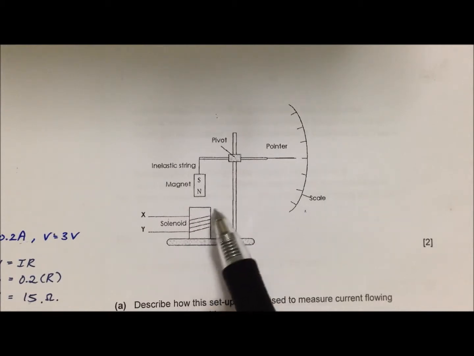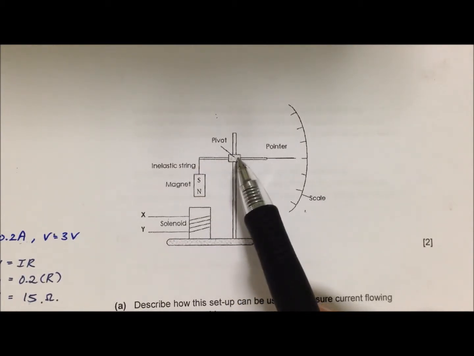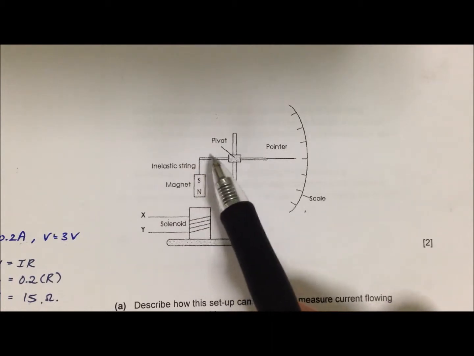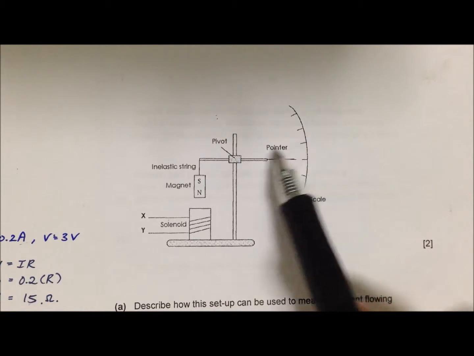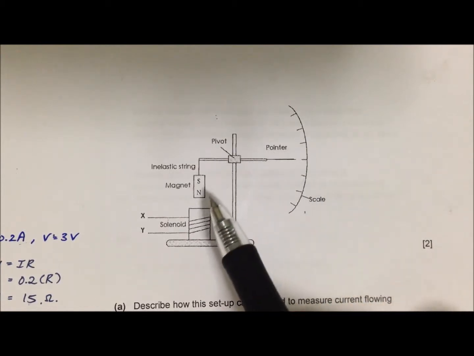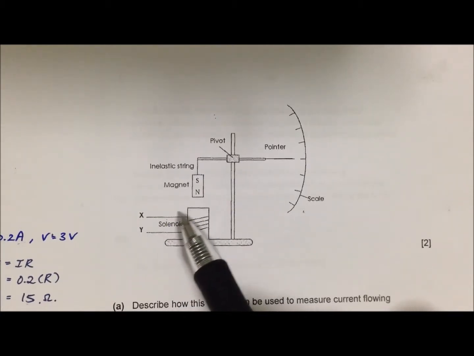So there will be either an attraction or repulsion, and because of that, there will be a force acting on this point, and because there's a pivot here, this force would produce a turning effect on the pointer. This turning effect, depending on the deflection, can tell you how strong your magnetic field is here, and therefore how strong the current is. So basically this is an ammeter.